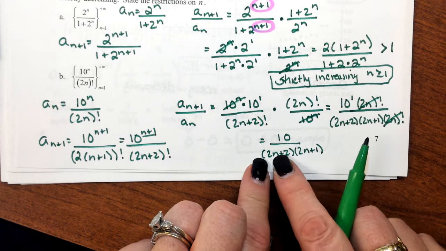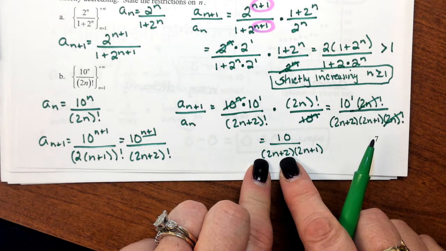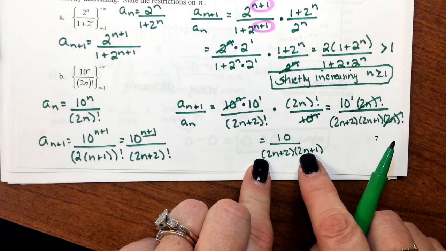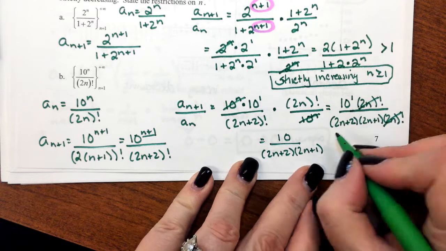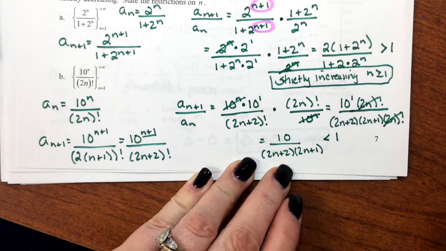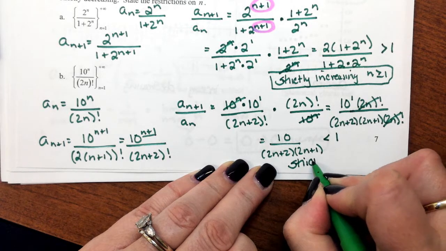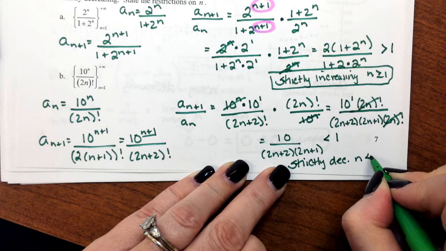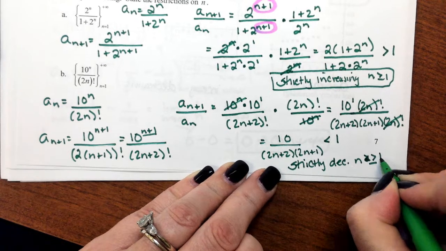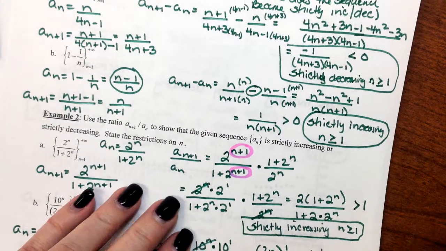Again, if I plug in 2, 2 times 2 is 4, 4 plus 2 is 6, times 5, which gives me 30. So even as n is increasing, this denominator is going to be larger than 10. So I know that this is going to be less than 1. So I know it's going to be strictly decreasing for your n values greater than or equal to 1. So that is how the ratio and your difference test works.